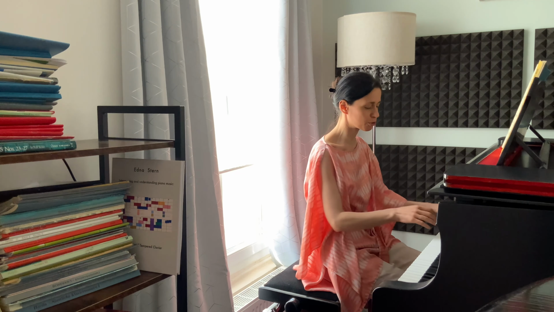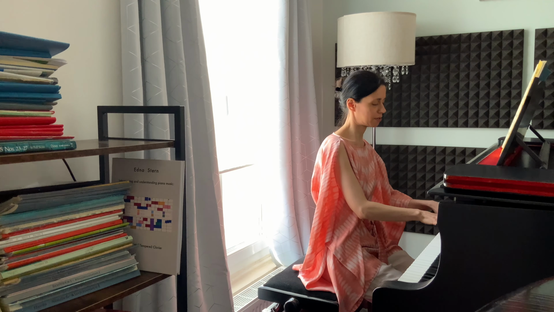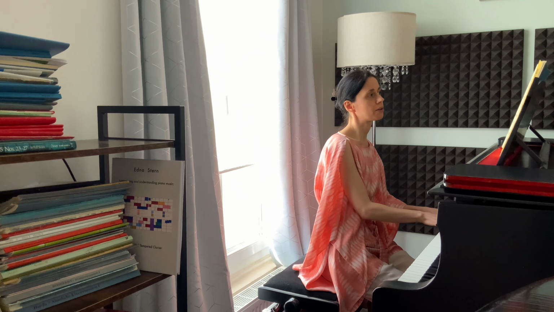Now, another thing that I would look at to orient me about how fast I should play this? I could play it like that. It sounds very nice, but still, I need to make a decision.